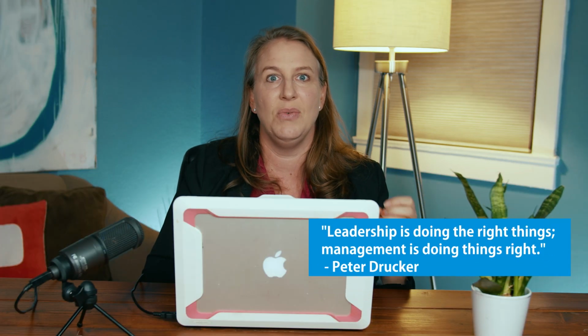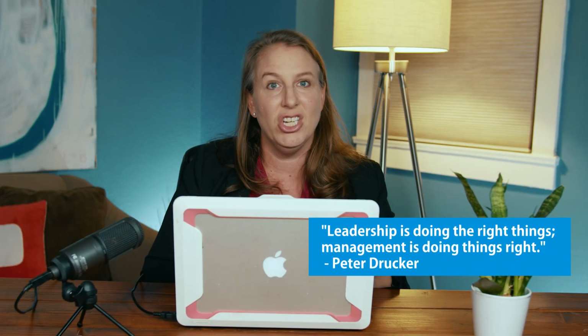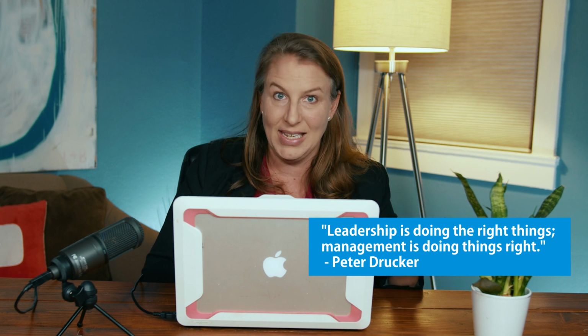What's the difference between a leader and a manager? We really like a quote by Peter Drucker. He said, "Leadership is doing the right things. Management is doing things right." The common visual that we give for this is that if someone is on a hiking expedition, a manager is the one who climbs the tree to determine if you're headed in the right direction, the one that you planned on going in. The leader is the one who climbs a tree to determine if you're in the right forest.